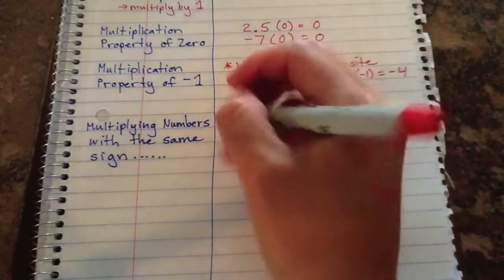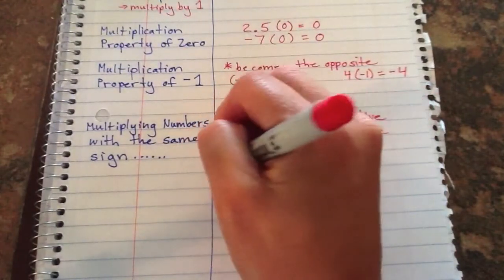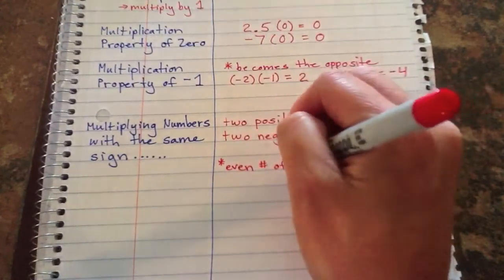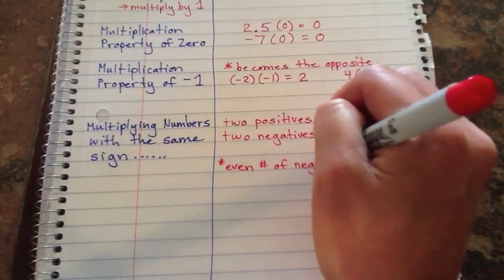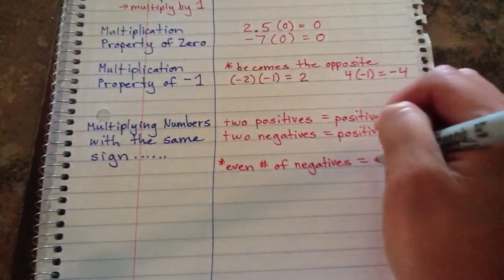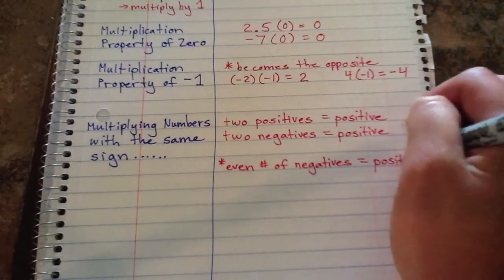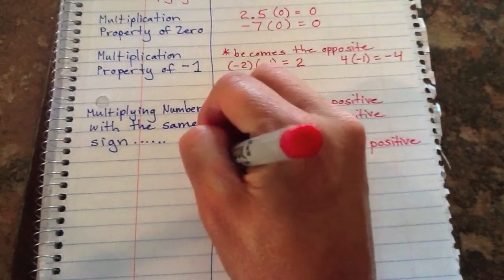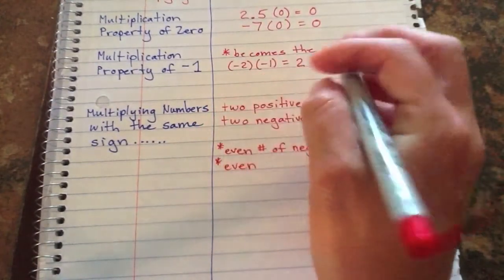So when you stop and look at it, you kind of want to think of the rule: an even number of negatives equals a positive answer. This is when we're multiplying or dividing. So it's different than adding.